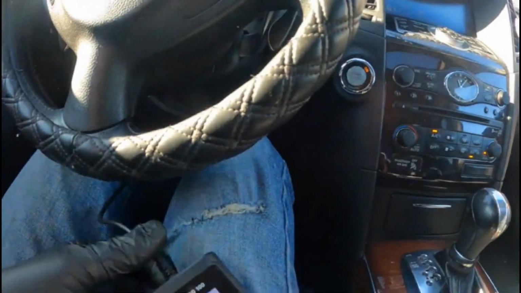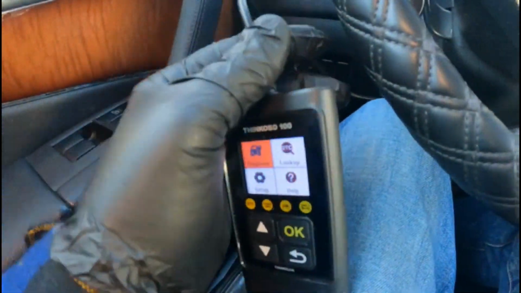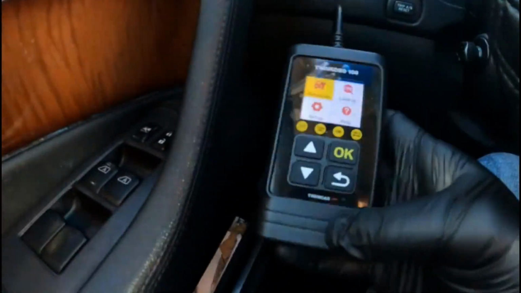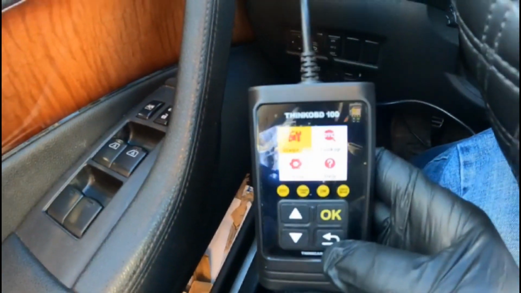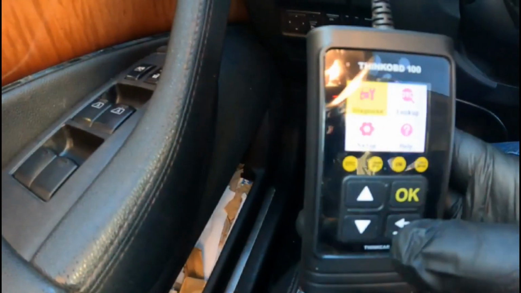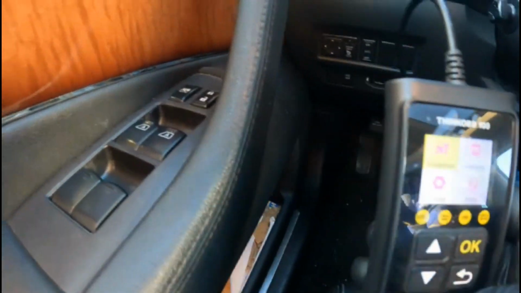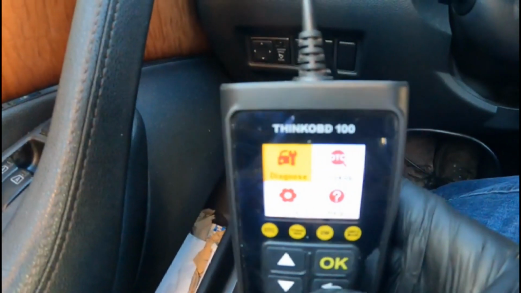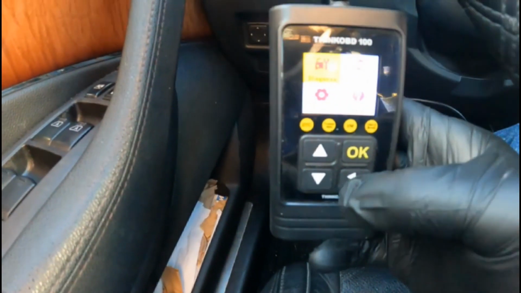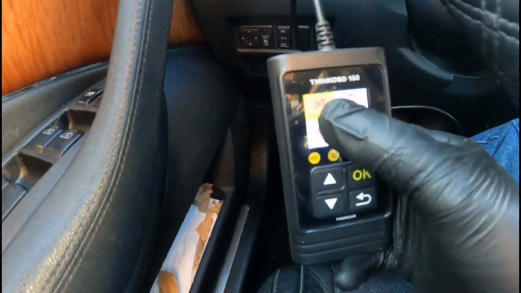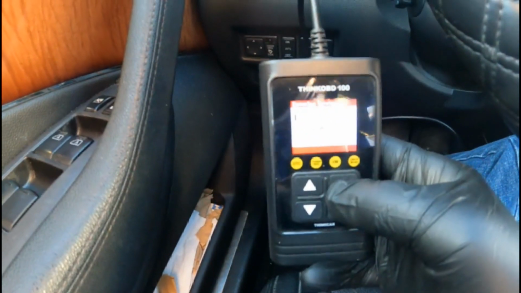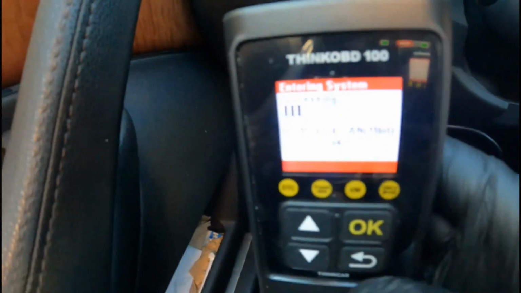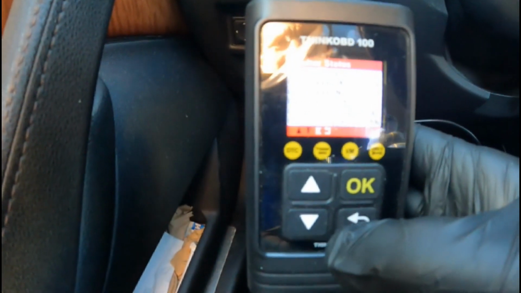And here's my meter. Let's see what it says. This is not sponsored, anyway. This is a Think OBD 100 Think Car. It's an excellent way to check out your system. So we're going to go to diagnose. Okay, it's processing, as you can see. So we're checking this out together, guys.